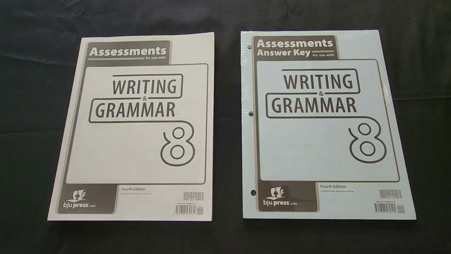And then lastly, let's take a look at the assessment packet and the corresponding answer key. The assessments packet has 12 pre-assessments, 12 chapter tests, and a final exam, as well as 32 concept reinforcement pages. The packet with the blue cover contains all of the answer keys for the pre-assessments, the chapter tests, and the concept reinforcement pages. We're not going to look inside of these to maintain test integrity. Just know that they both will come with your textbook kit.